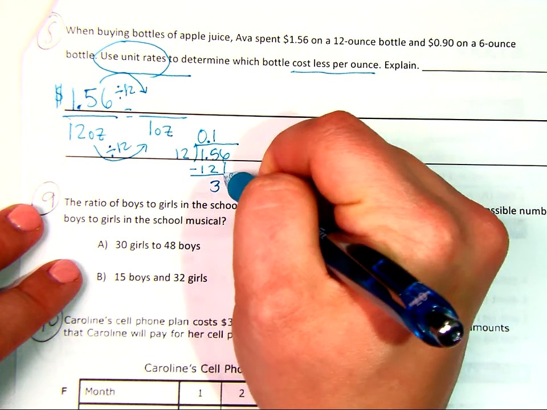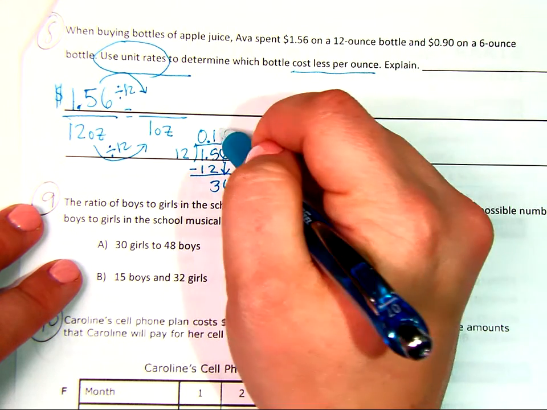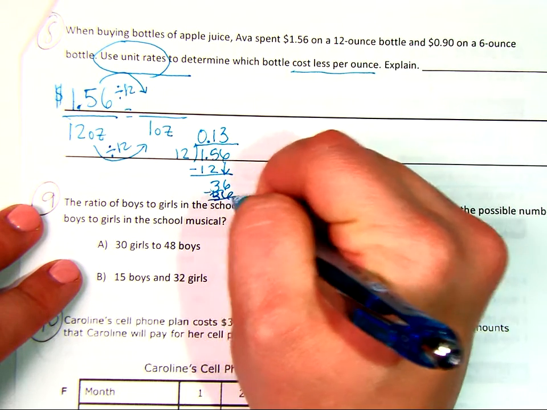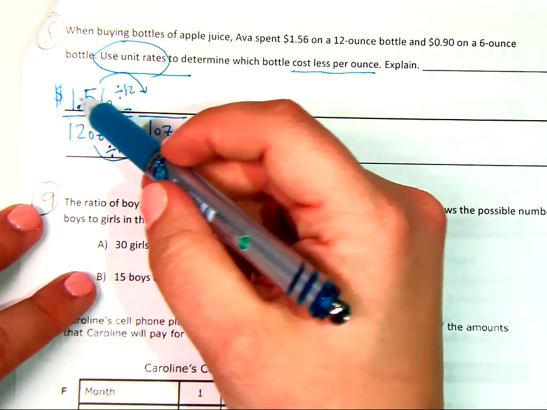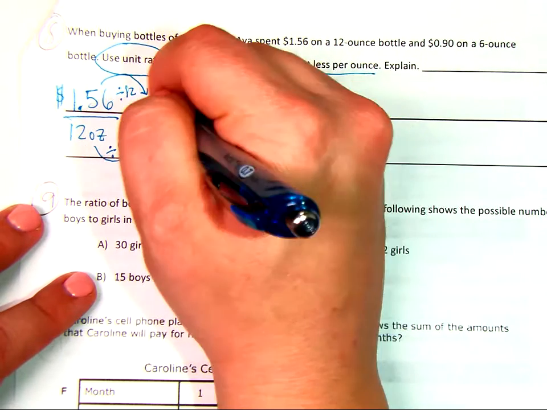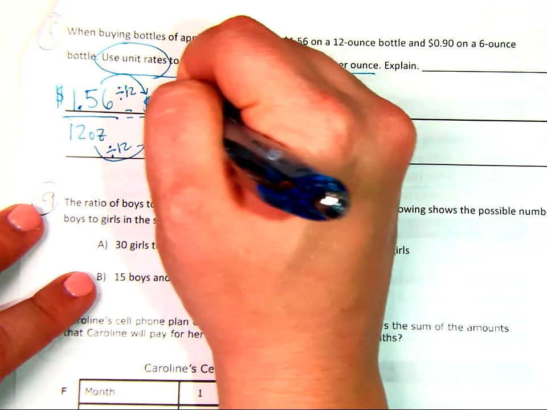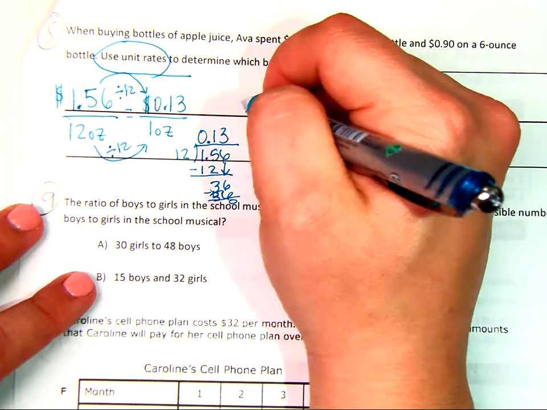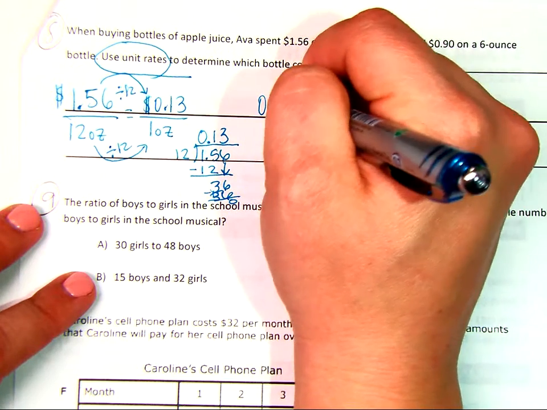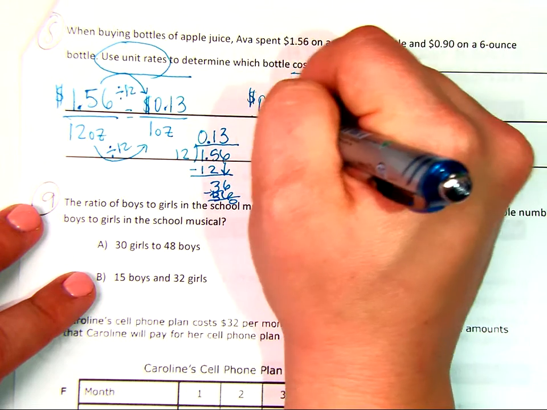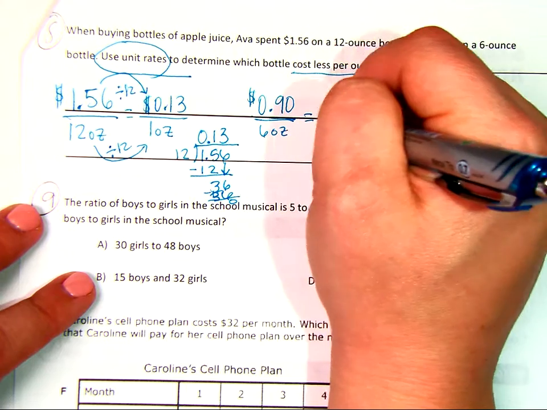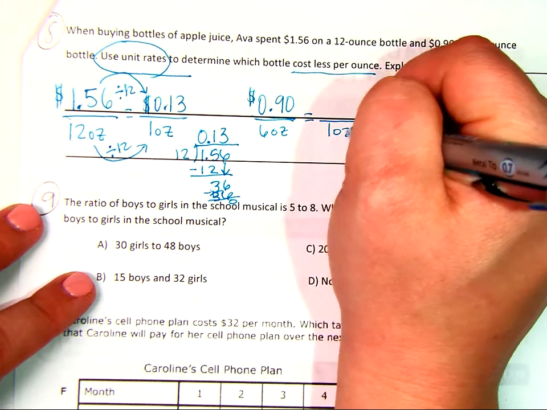And it goes into 36 3 times. Exactly. Oops, sorry. So the 12 ounce costs 13 cents per ounce. The 6 ounce, on the other hand, costs 90 cents for 6 ounces. And I again want to find the cost per 1 ounce. So this time I'm going to have to divide by 6.